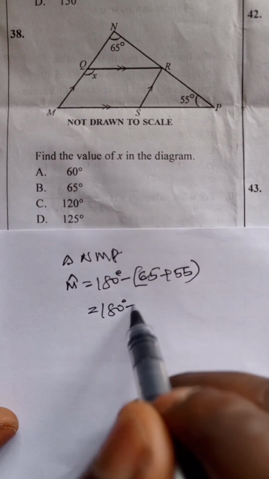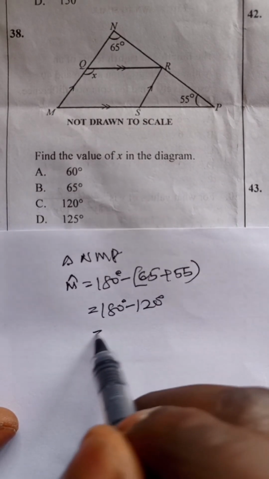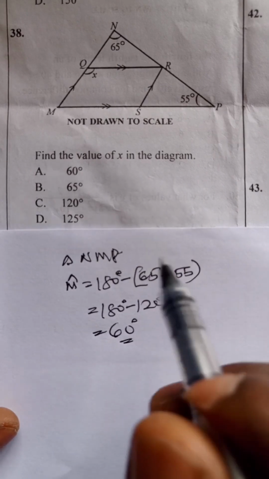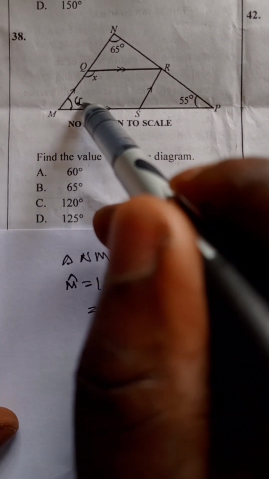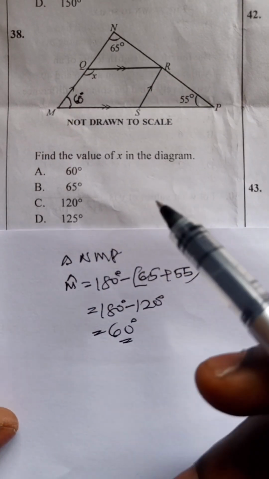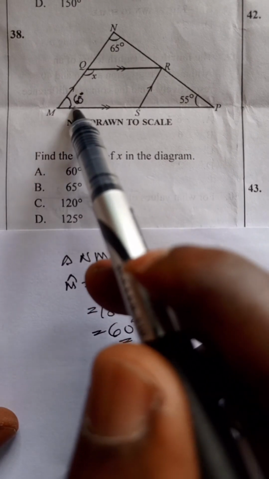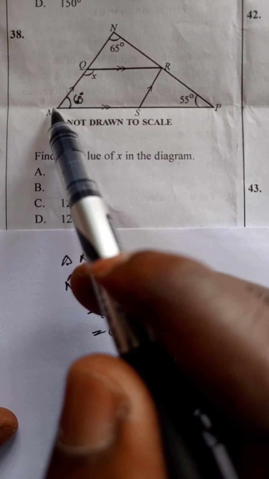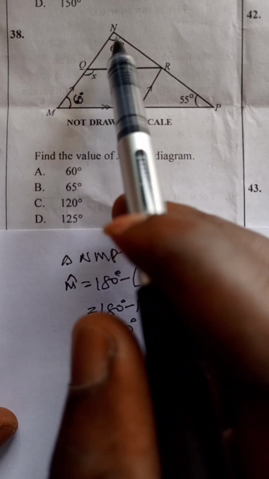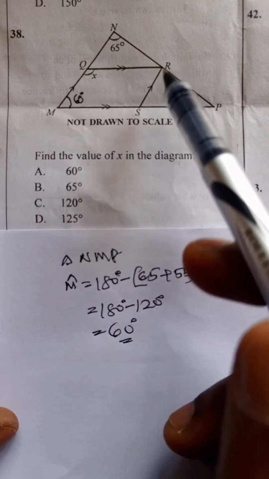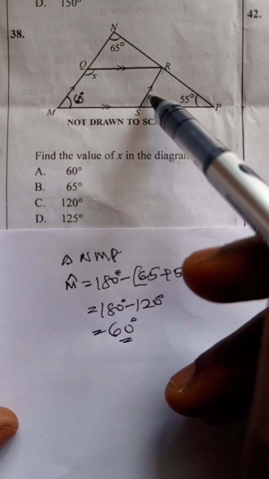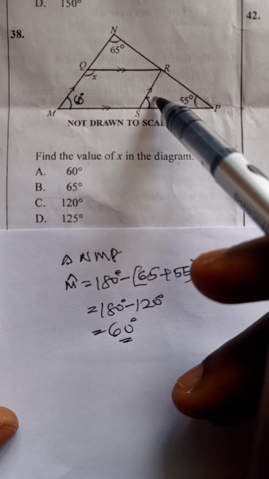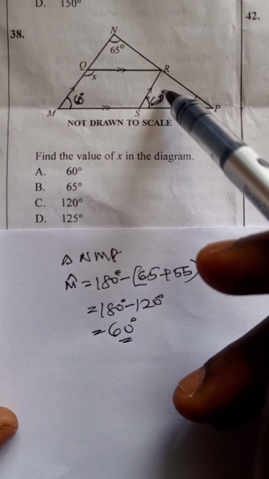So we are going to have 180 minus 120 degrees, which is equal to 60 degrees, which means angle M is 60 degrees. Okay, so now if angle M is 60 degrees, you see that this line MQN, this side, is parallel to this side. If that is the case, then this angle too is going to be 60 degrees.